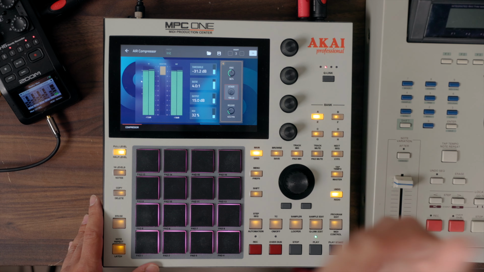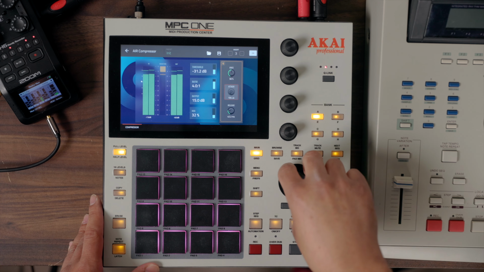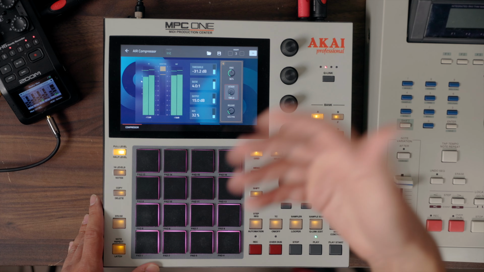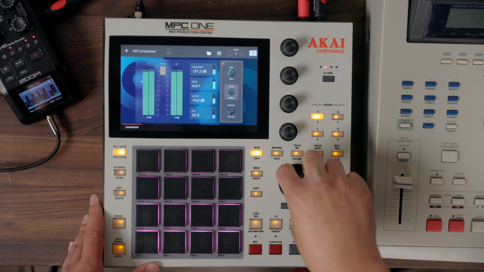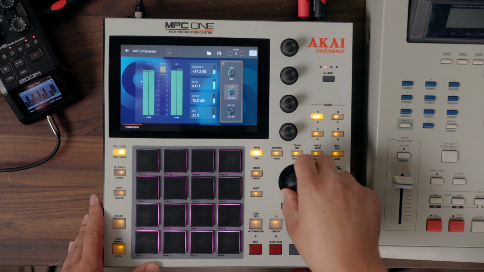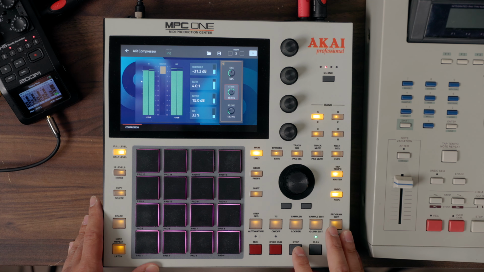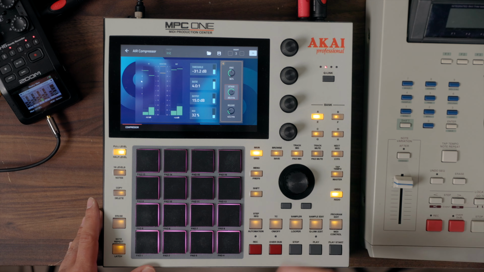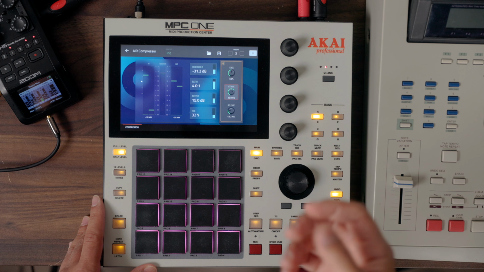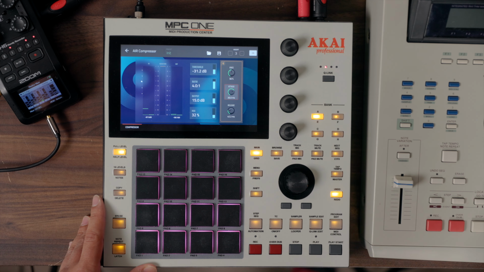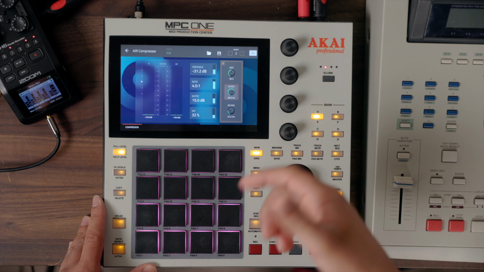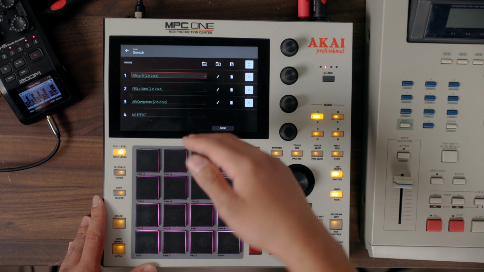See, there's no punch, there's no smack, but if I lower this attack, you're gonna see that the kick and the snare are cutting through a little bit more. All right, hopefully you guys can hear that through the speakers. They're minor changes, but they are there and they make a big difference at the end. After that, that's pretty much it.